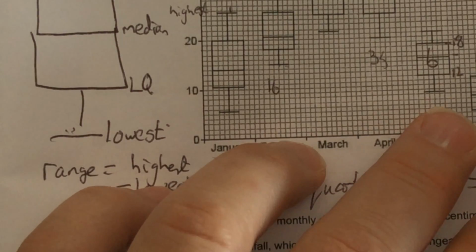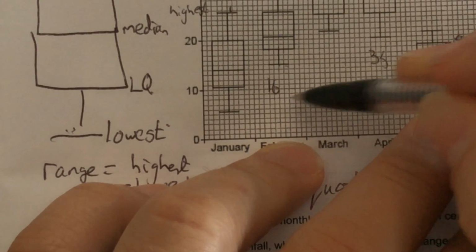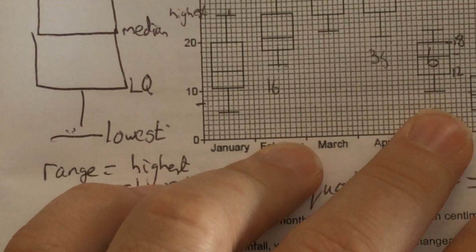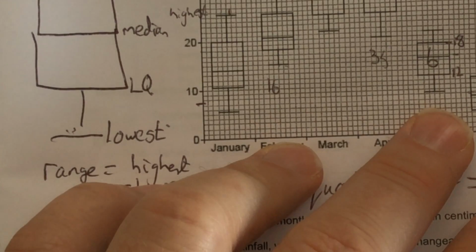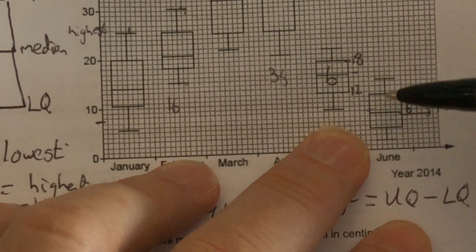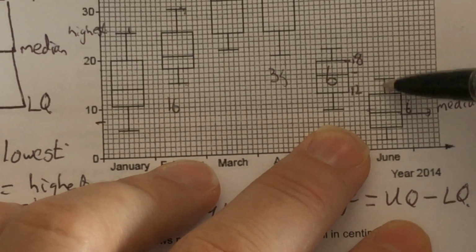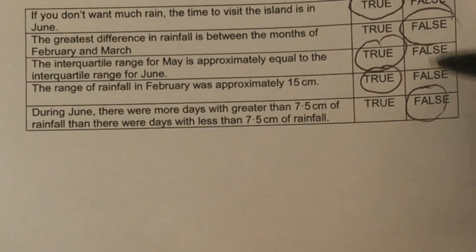During June, there were more days with greater than 7.5 centimeters of rainfall than there were days with less than 7.5 centimeters of rainfall. For June, if I go across, the median is 7.5. The median is the middle, the 50th percentile, so half of them are above 7.5 and half of them are below 7.5. So this statement is false, because it was exactly the same number of days.